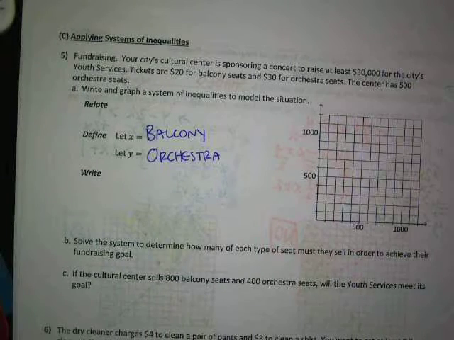What is relate? I don't know. I was trying to figure out what the relate part meant earlier. I don't know if that's just saying relate what you're trying to, like explain the graph maybe. Yeah, it might be that. All right. Anyways, back up here.